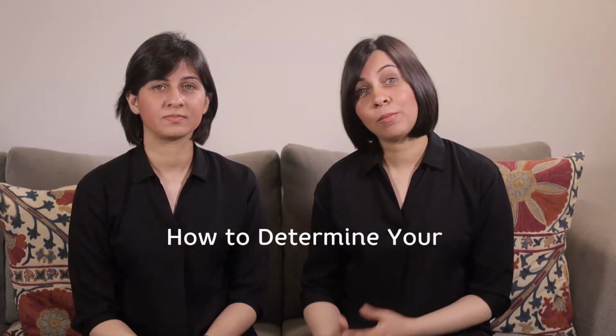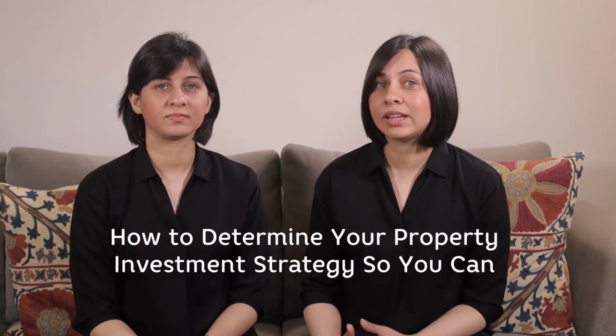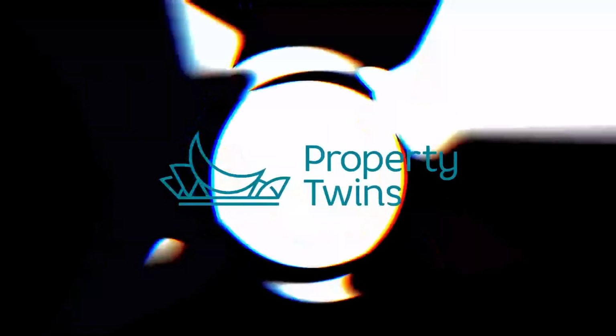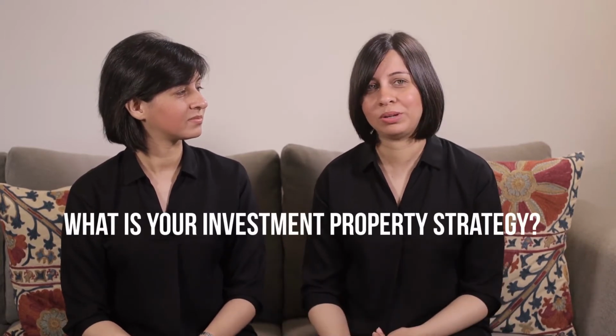How to determine your property investment strategy so you can select the right investment property. Early in our property journey, we heard this term property strategy thrown around a lot. Yeah, what is your strategy? People said, oh, it depends on your strategy. What you buy just depends on your strategy. And we wondered, what does it actually mean? What is your investment property strategy?